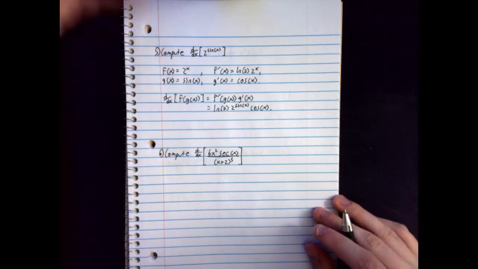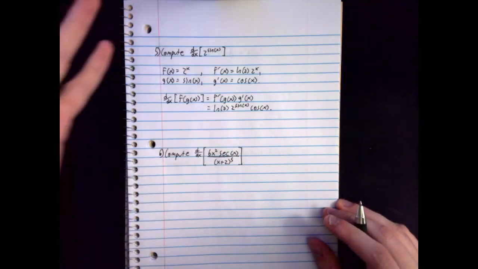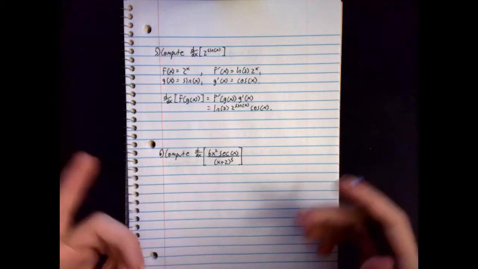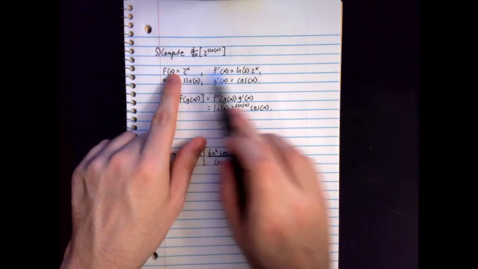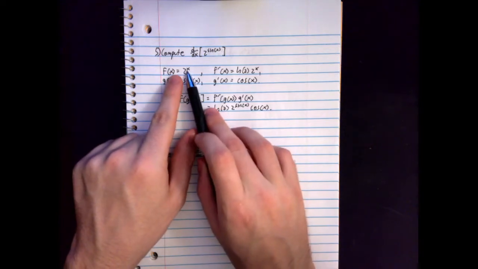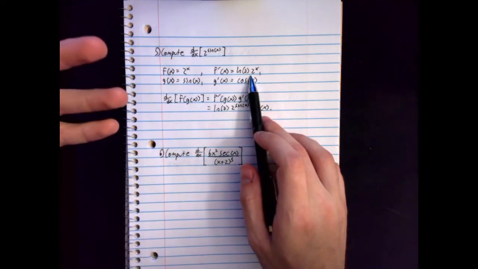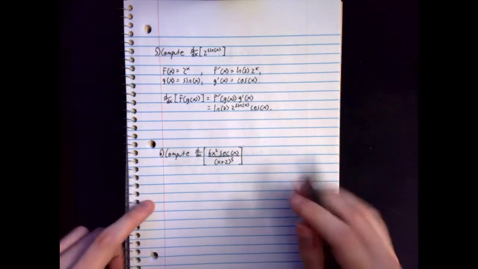Okay, so there's the chain rule. Again, we could have done this with logarithmic differentiation as well. We would have gotten the same thing. And actually, in general, when you differentiate these kinds of things, you can in fact just use logarithmic differentiation to do that.